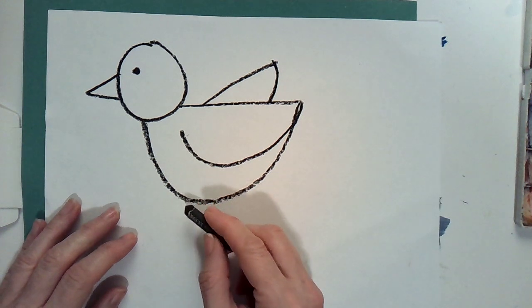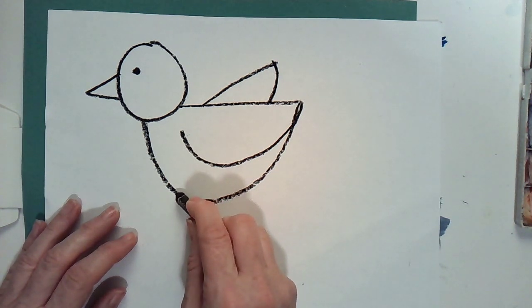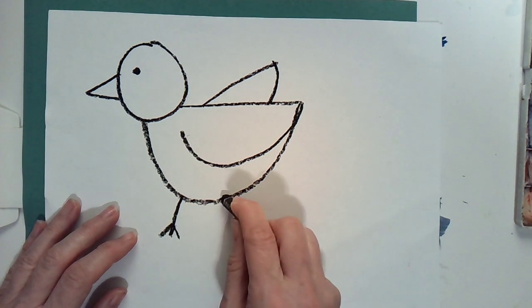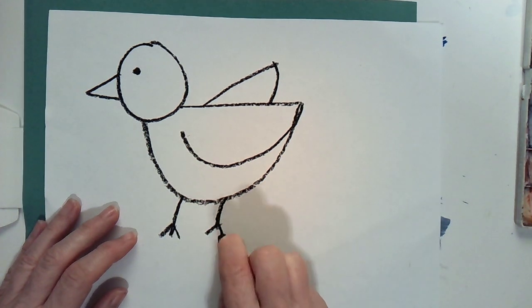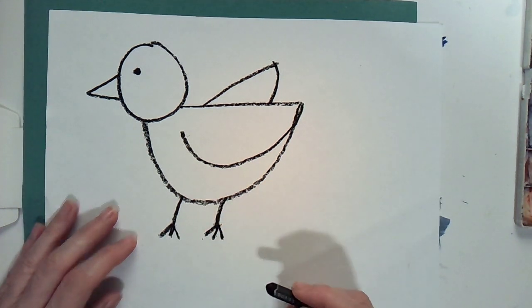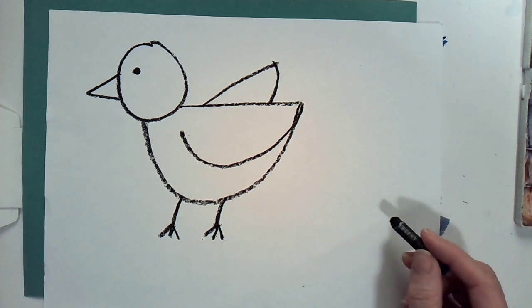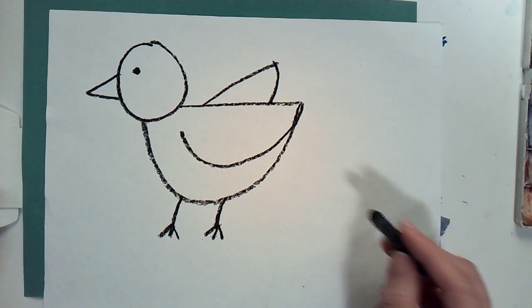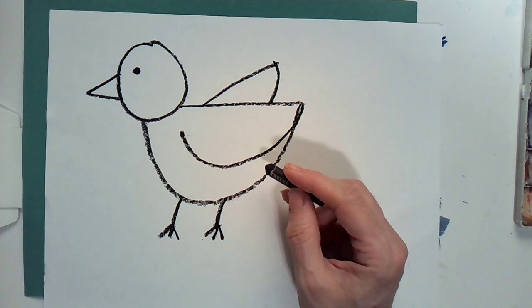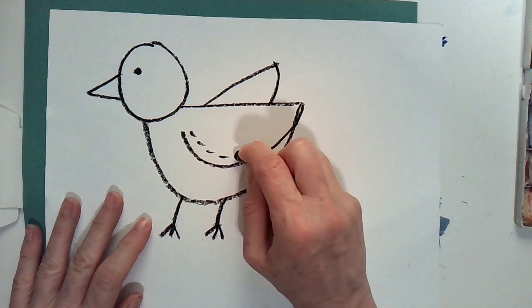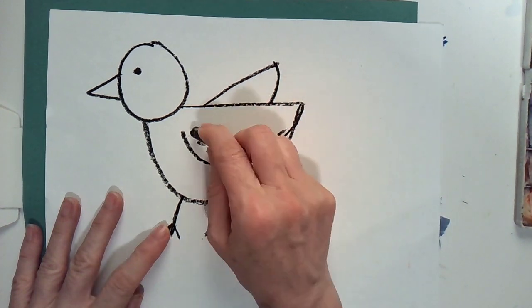You can have it in flight, or if you'd like to, you can draw the bird's feet. If you'd like to add other birds behind this bird, some baby birds, or other details like textures on those feathers, you can go ahead and draw some textures.